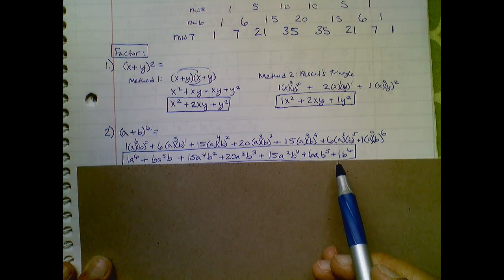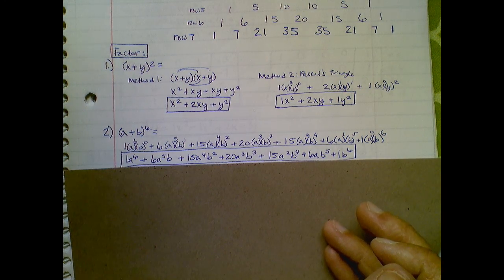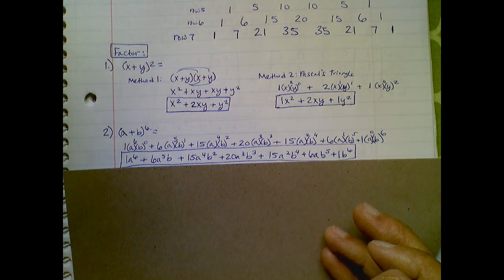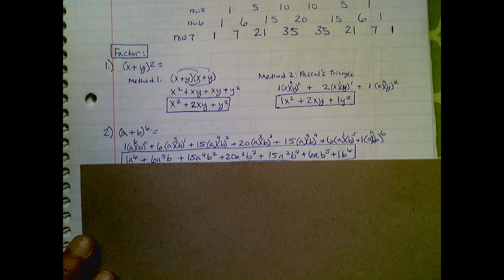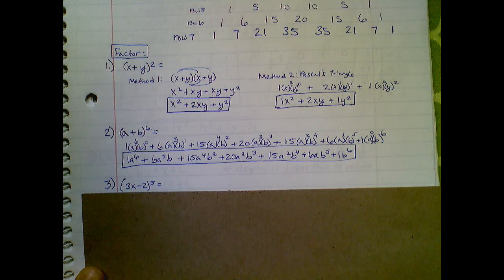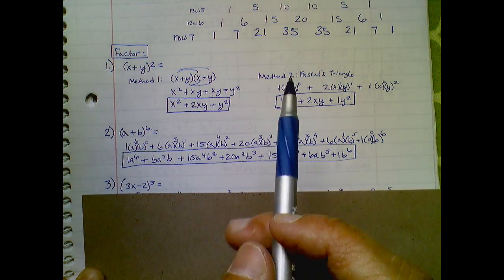So you'll notice that once you get the hang of Pascal's triangle, it is going to save you lots of time. Let's try another one. So we have 3x minus 2 to the 5th power. So we're going to go to Pascal's triangle.